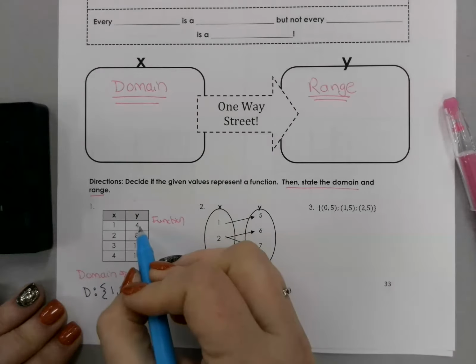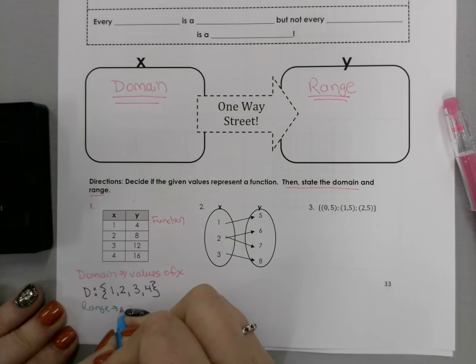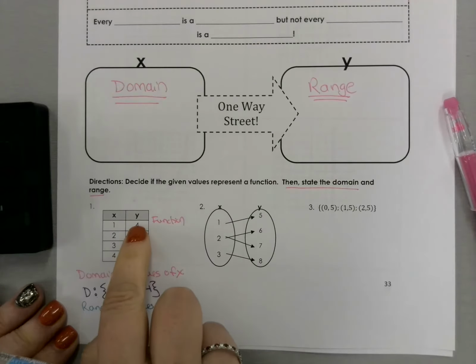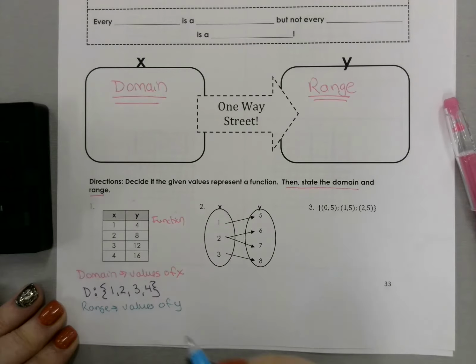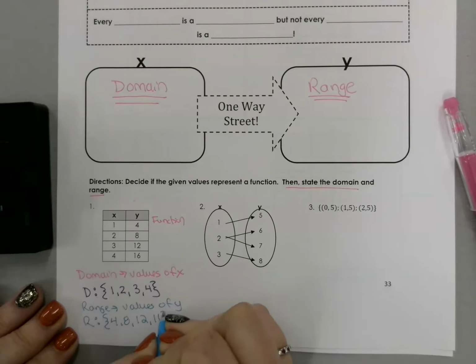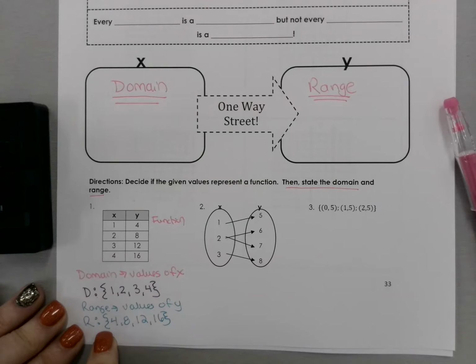For the range, I'm looking at the values of y. I have 4, 8, 12, and 16. So the range will be listed as 4, 8, 12, and 16. I want you to note that as I listed my domain, I listed it in numerical order from least to greatest. My range is listed similarly in numerical order, least to greatest.